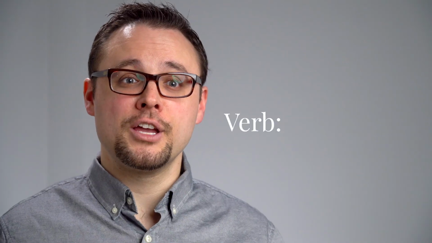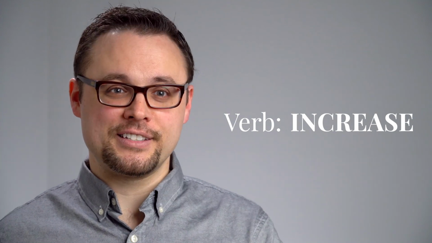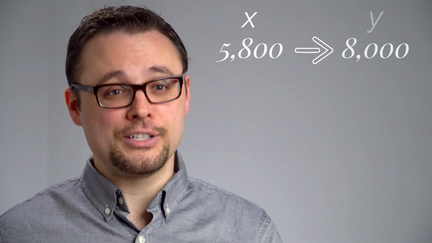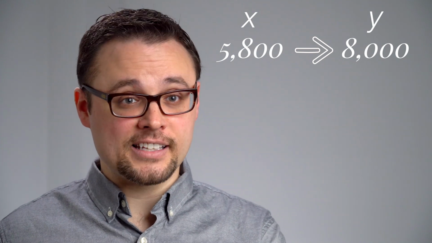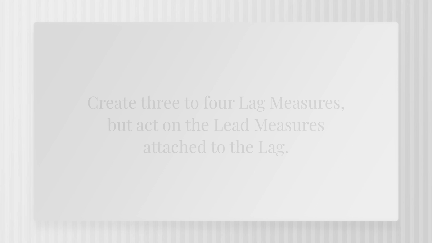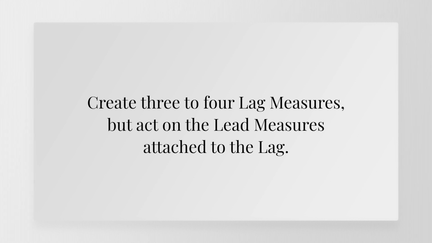So here's the verb, increase client appointments. And now the XY formula, we're starting with 5,800 client appointments from last year, and our goal is to get 8,000 client appointments. And here's the deadline, by December 31st. Okay, step 2, create 3 to 4 lag measures, but act on the lead measures attached to the lag.